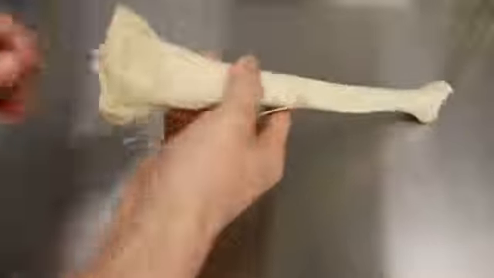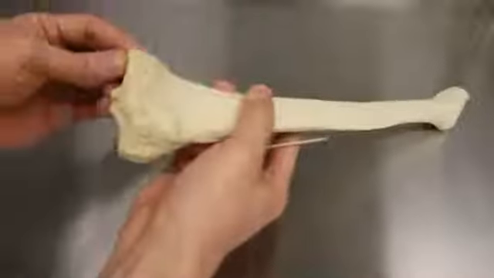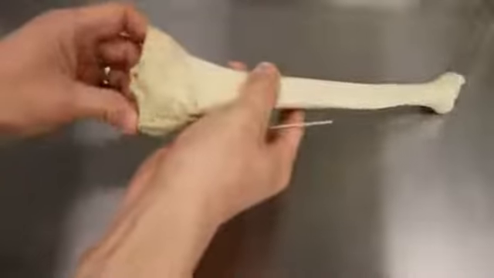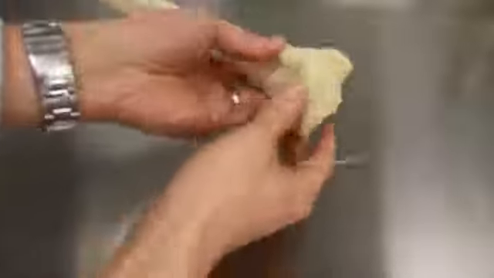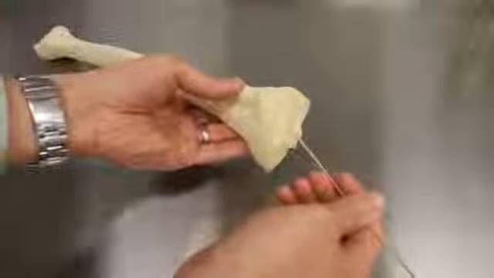would be considered the condyles, and you'll notice these condyles have wonderful facets that allow us to articulate with our femur. In between these condyles is a large intercondylar eminence. As you can see, this large ridge here. So this is what we would term the intercondylar eminence.